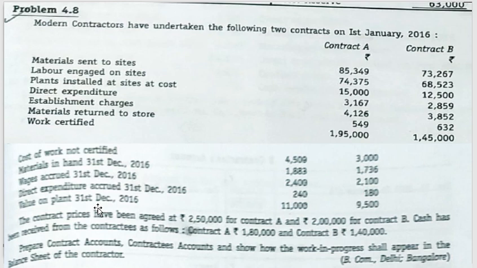If the cash received percentage is given, like 80% of the work certified is received, then the cash ratio percentage can be directly taken. But if the cash received amount is given in the problem, please use the formula notional profit into 2/3 or 1/3, as per the percentage of work completed, into cash received divided by work certified.